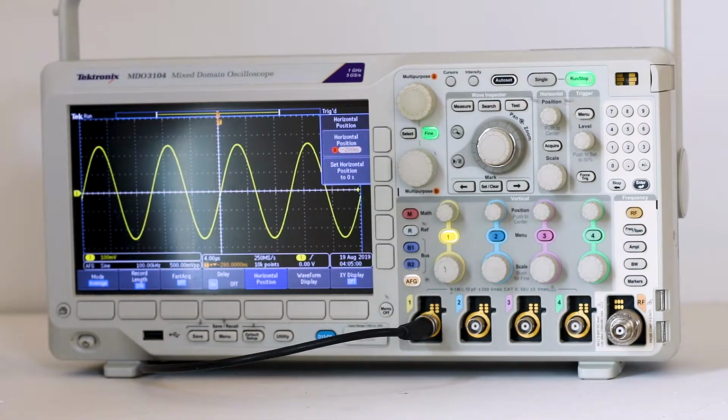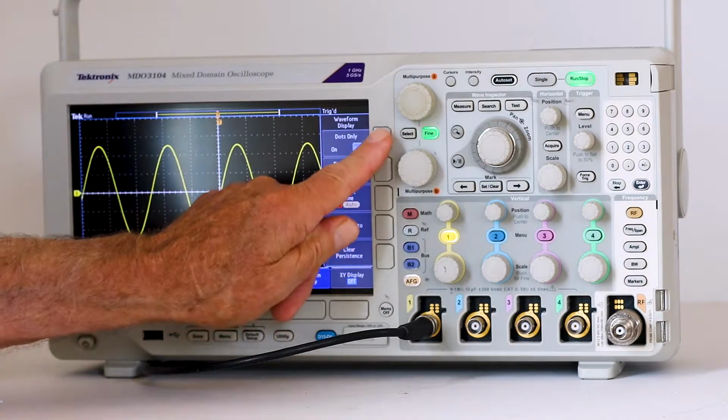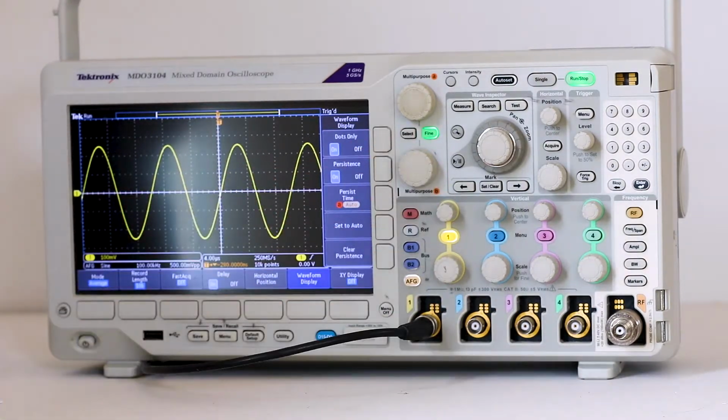Pressing the soft key associated with the next acquisition mode, Waveform Display, brings up a vertical submenu that permits the user to remove interpolation so that the waveform is comprised of dots only. Toggle it on or off.